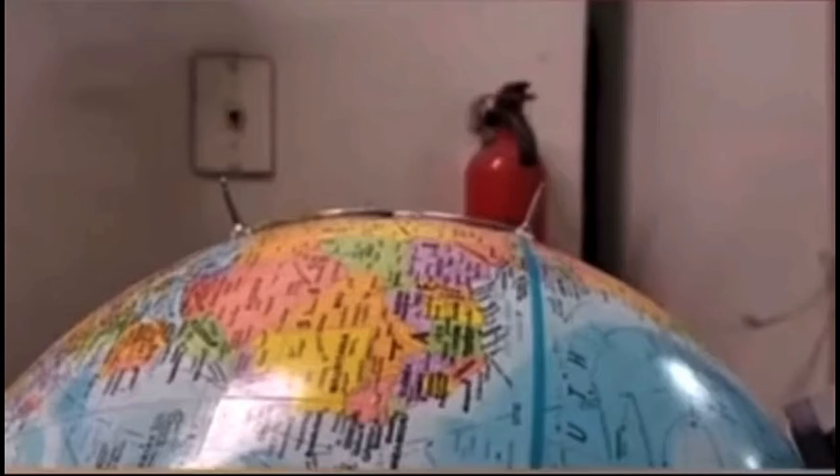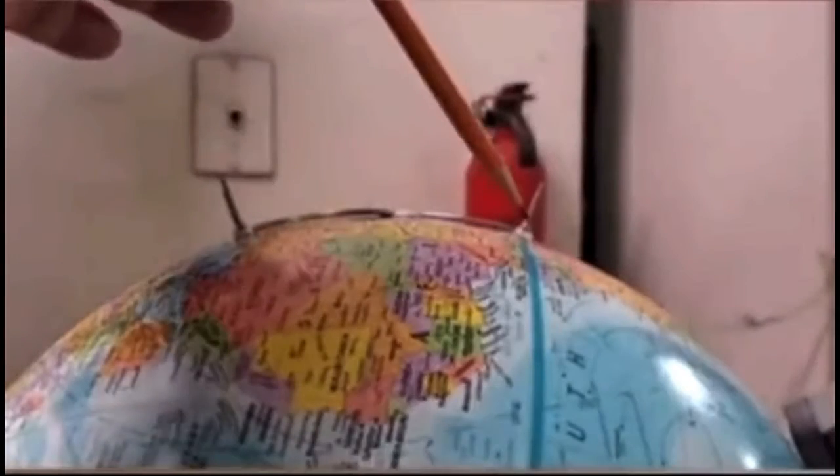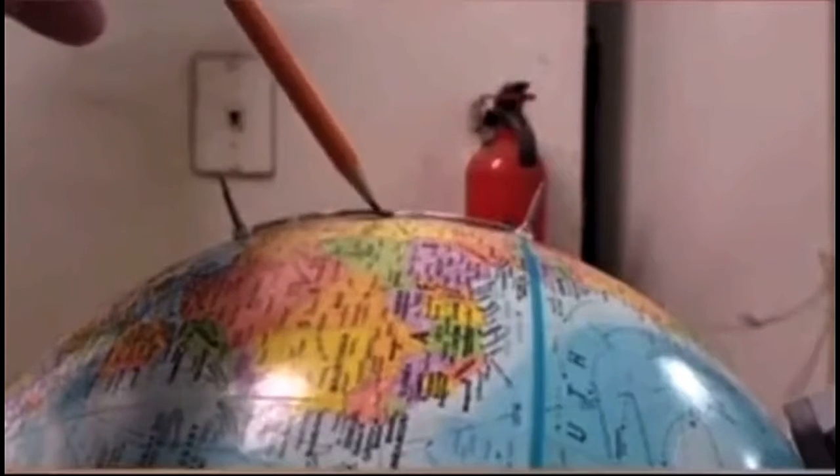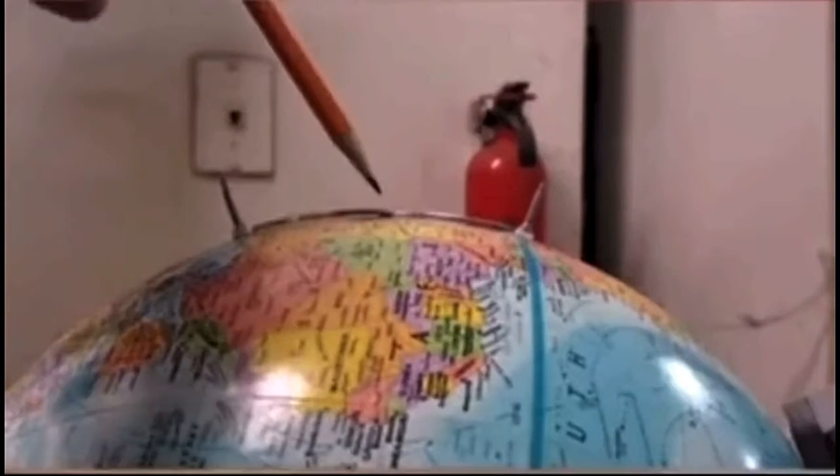Okay, back to the side view. Okay, so the Nile River, if you lay it flat on the globe, it would be a 300 and some mile hump in the middle. That's higher than the International Space Station.